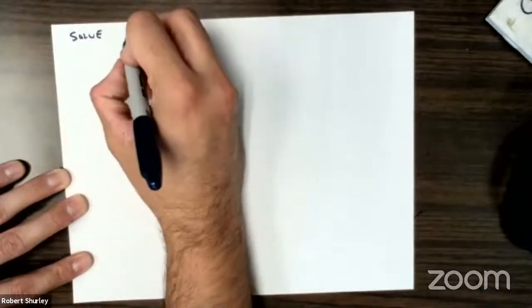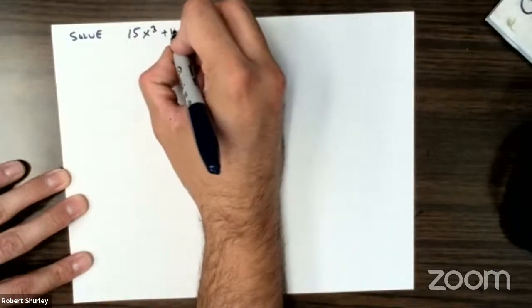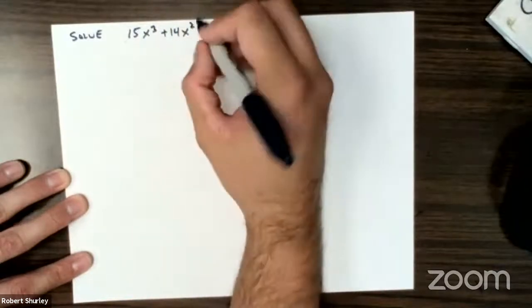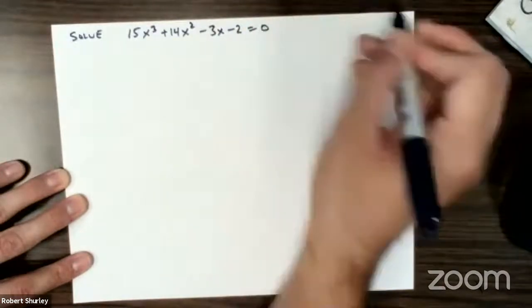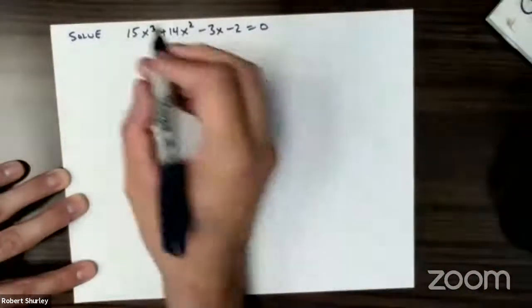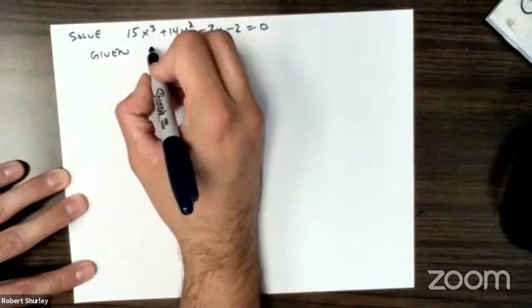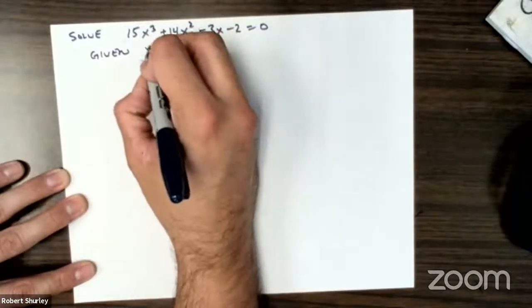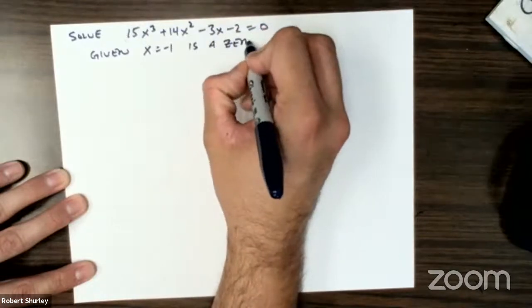Solve 15x cubed plus 14x squared minus 3x minus 2 equals 0. So it wants us to solve this. Now it gives us a hint: given -1 is a 0. So x equals -1 is a 0.